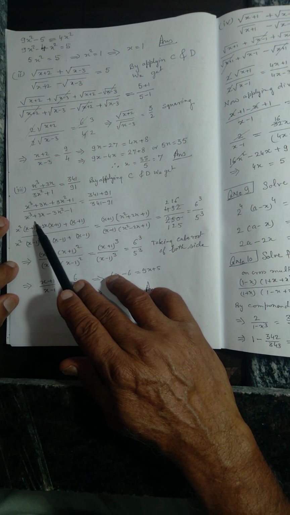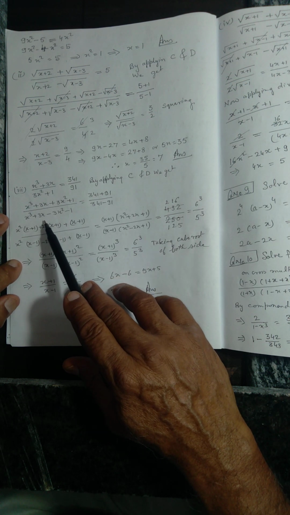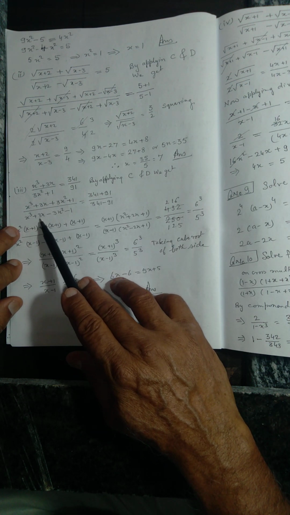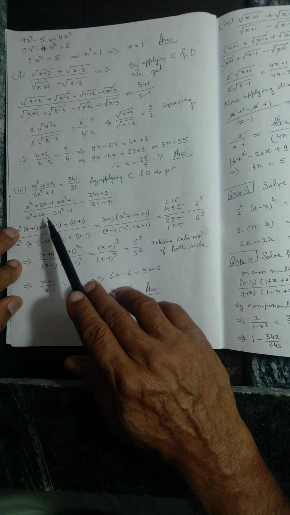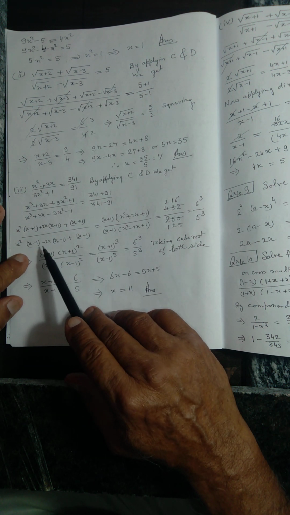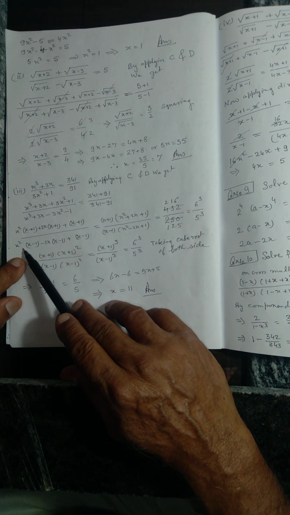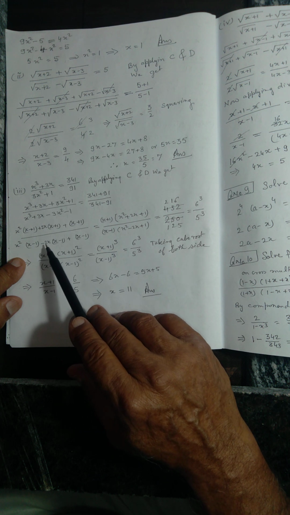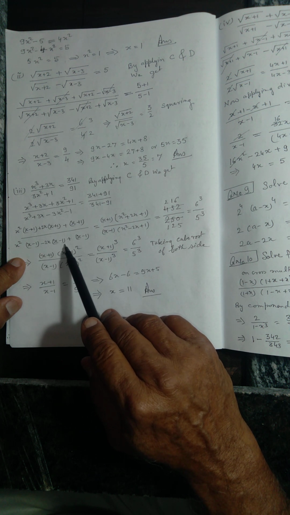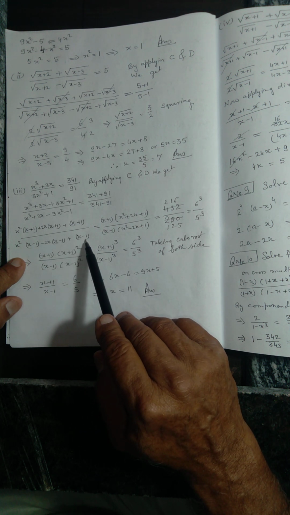Similarly, in the denominator, you see the sum of the coefficients of all the terms is equal to 0. Therefore, x minus 1 will be one of the factors. So x square (x minus 1) minus 2x (x minus 1) plus (x minus 1).